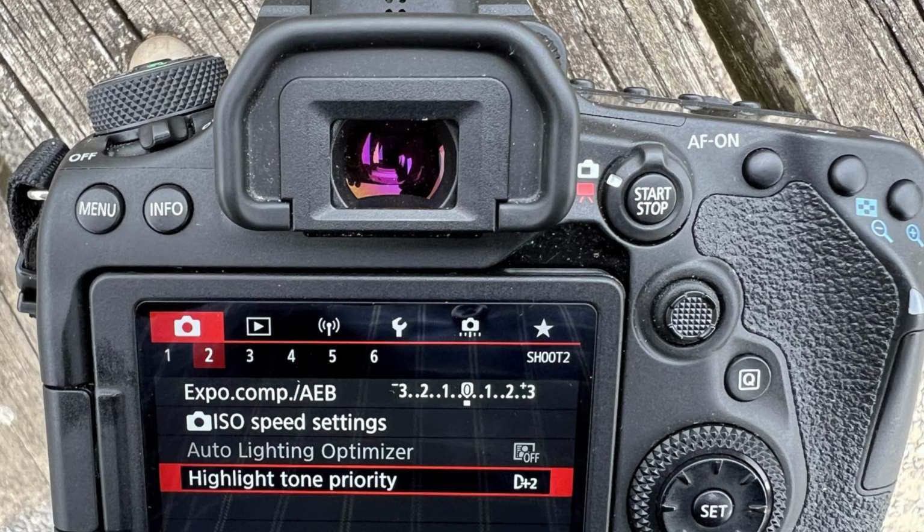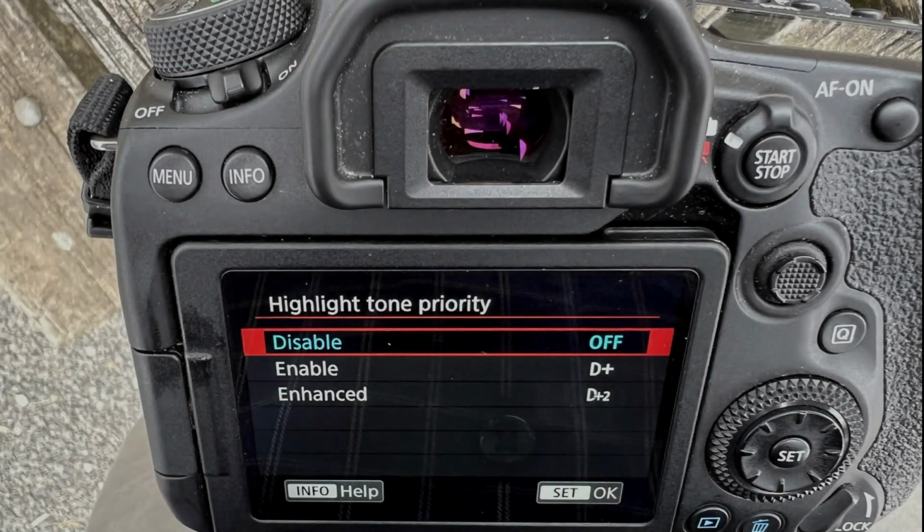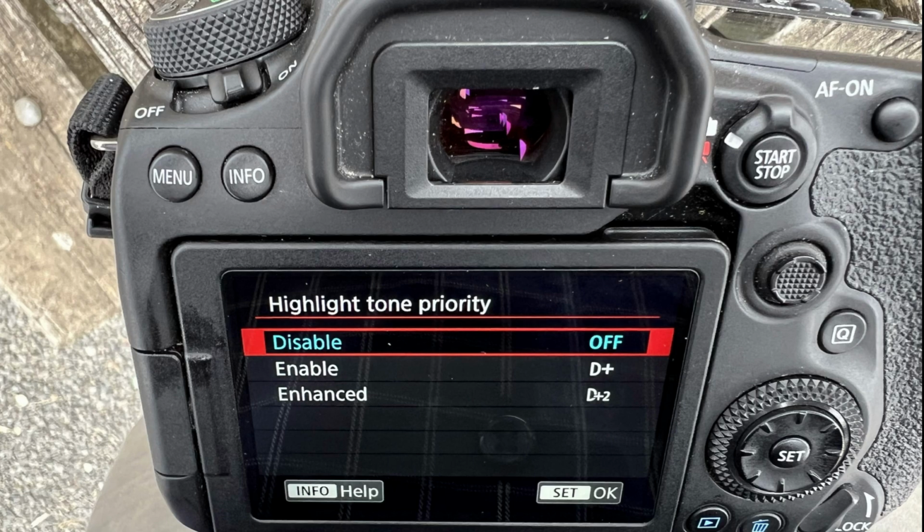I think with the D+, it's 2/3 of a stop, something like that, and the D+2, I think it's a full stop, maybe a little bit more, something around those two. That's your guideline. With the RAW file, though, if you're bracketing, and we'll talk more about this later, it kind of becomes redundant because there is no tonal adjustment with the RAW file.